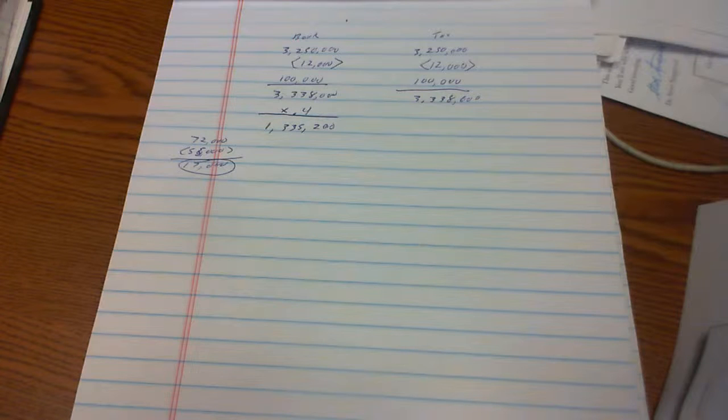Okay, now what we have to do is take care of the temporary differences for tax purposes. So our first one up there, the change in the difference of plant assets is $430,000. The book basis is higher than the tax basis. That means that our tax depreciation was $430,000 higher.